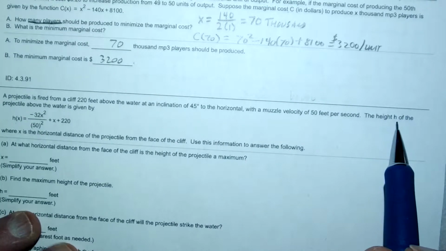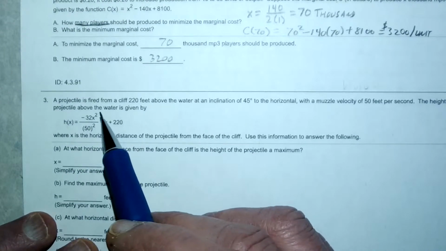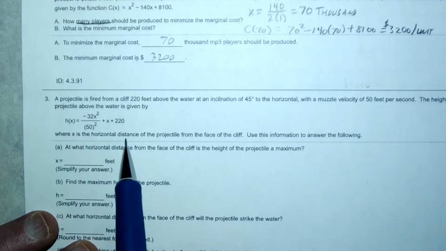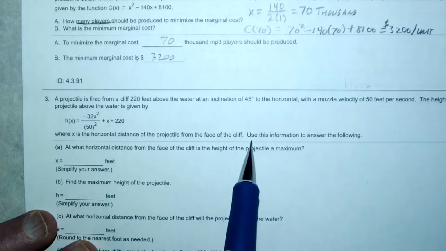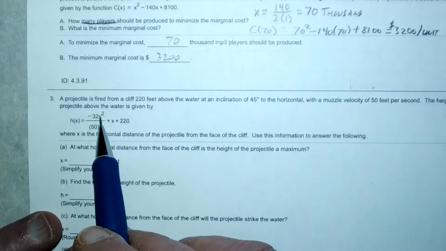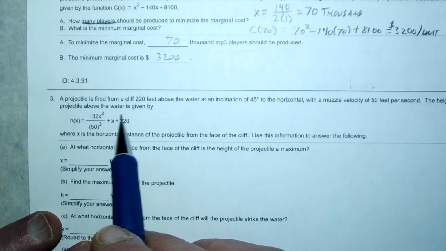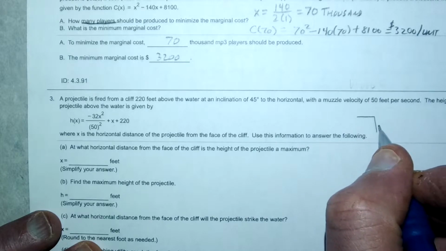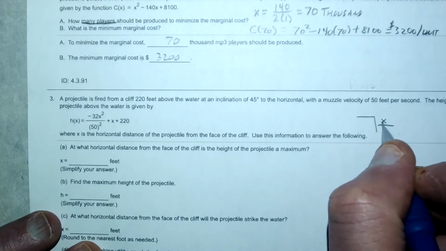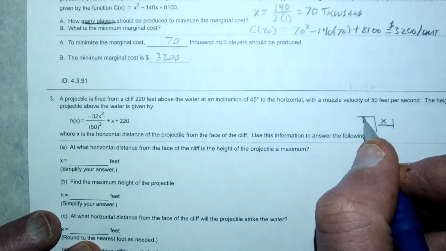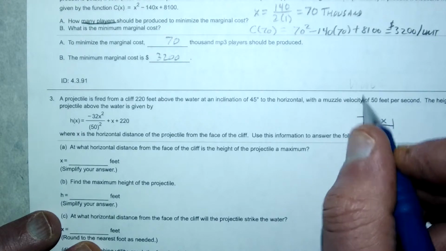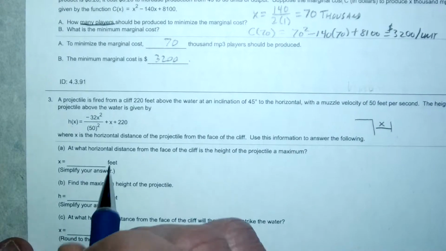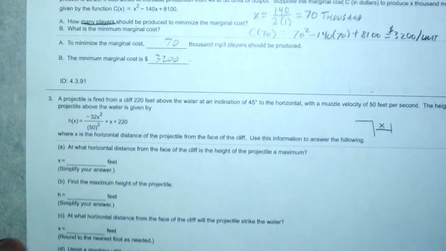It says the height h of the projectile above the water is given by this, where x is the horizontal distance of the projectile from the face of the cliff. So x, the input, is how far I am away from the cliff horizontally, as if I had this kind of situation here. This distance here, this is going to be x, right? And the height is going to be the vertical distance above the cliff, h of x. Okay, so let's go ahead and try a few of these.